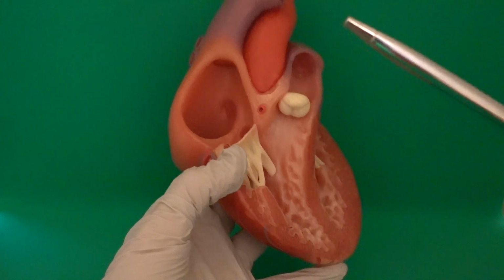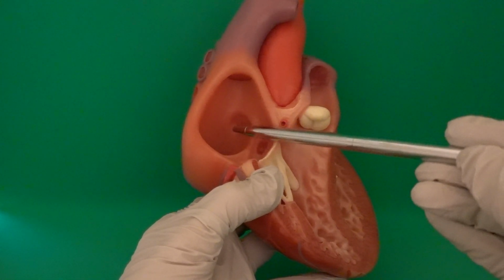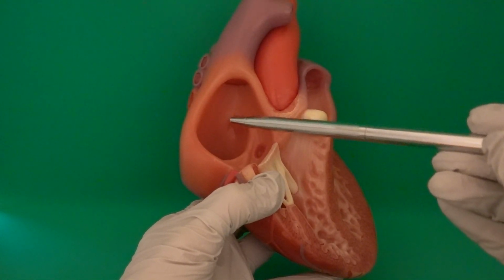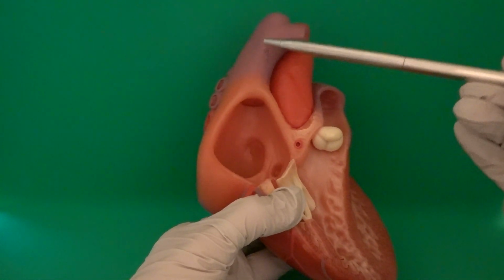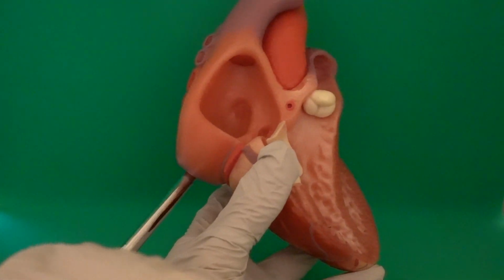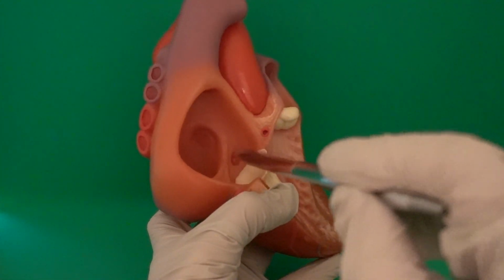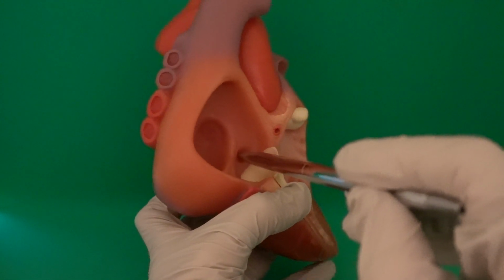Veins bring blood into the atria. The ones that bring blood into the right atrium, keep in mind they bring deoxygenated blood, are superior vena cava, inferior vena cava, which would be this vein, and here I can see the opening to the 3rd vein.